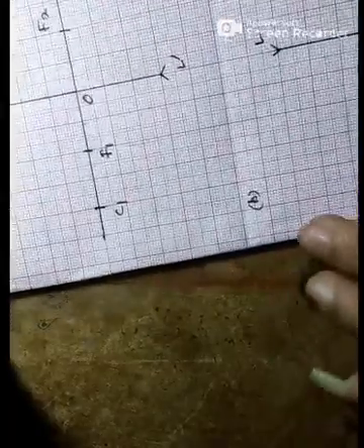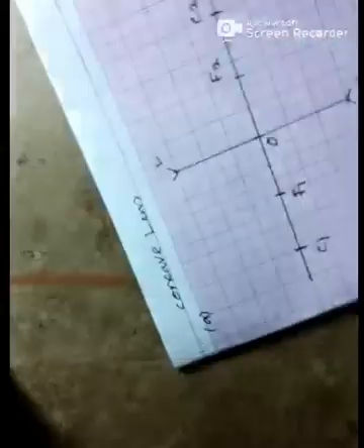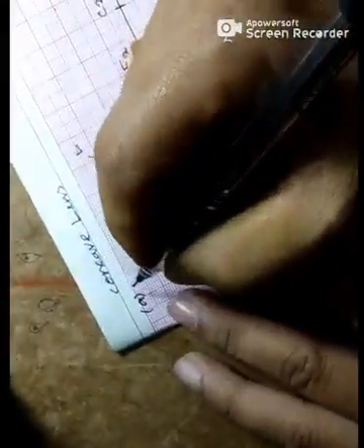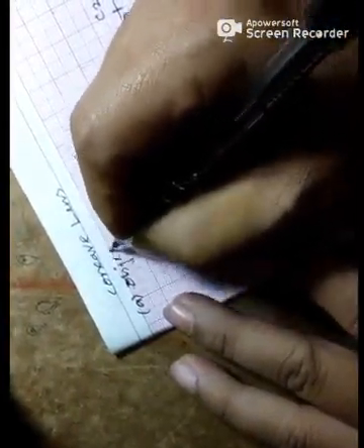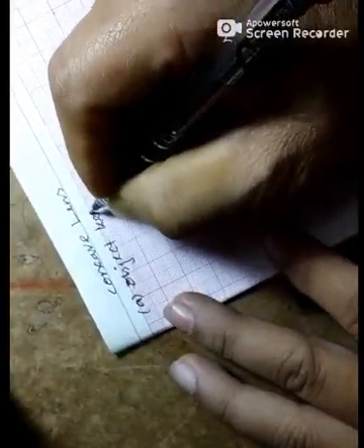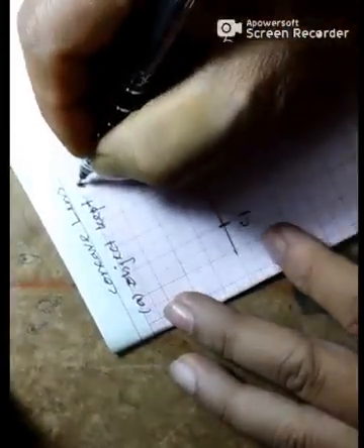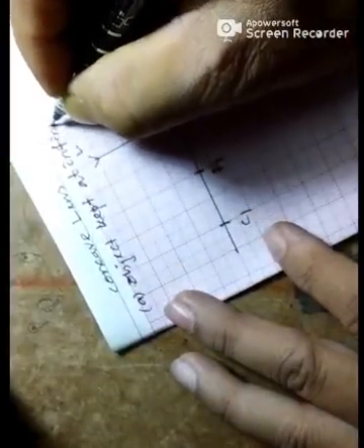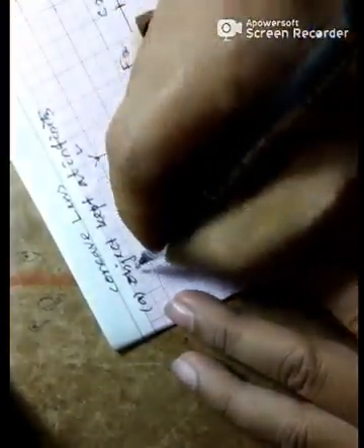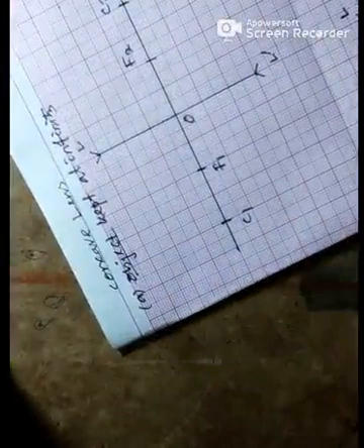Okay, so it has only two diagrams, so no need to worry. So first, object kept at infinity, right? So object kept at infinity.